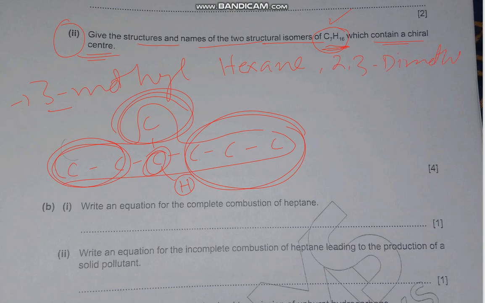2,3-dimethyl pentane. Here we can draw the structure. So here is the 2,3-dimethyl pentane. Here we can see this carbon is not chiral, but this carbon contains a propyl, methyl, ethyl, and one hydrogen. So these are two structures which contain the chiral center.